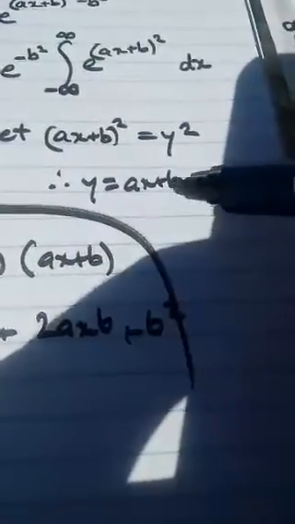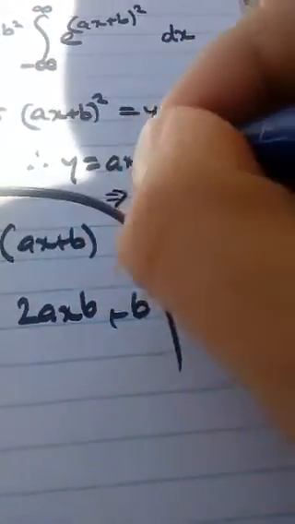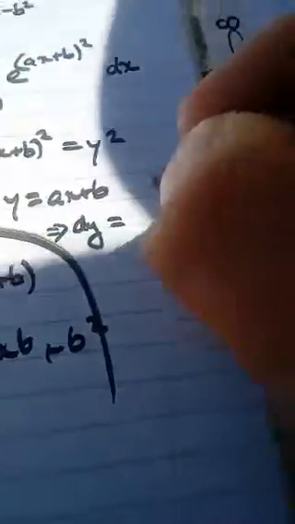That's all we're doing. So basically, we're going to convert the dx into dy. So we know y equals ax plus b, which implies that dy is going to equal a dx. So therefore, dx equals 1 over a dy. That's it. That was just some basic algebra there.